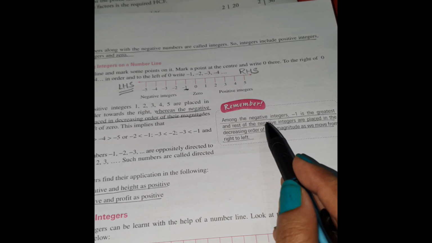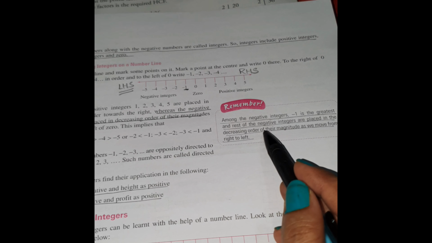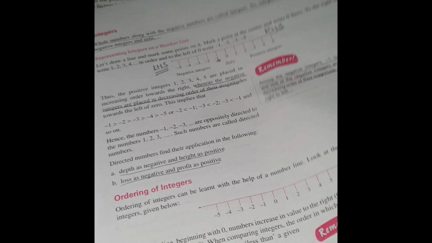Remember also, you have to underline: among the negative integers, minus 1 is the greatest and the rest of the negative integers are placed in decreasing order of their magnitude as we move from right to left. जितने भी negative integers होते हैं उसमें minus 1 सबसे greatest negative integer होता है, बाकी सारे negative integer minus 1 से छोटे होते हैं. If suppose minus 1 and minus 99 are there, then minus 1 will be greater and minus 99 will be smaller than minus 1. Fine.